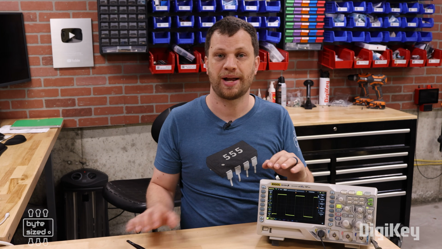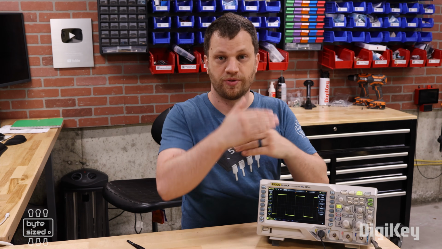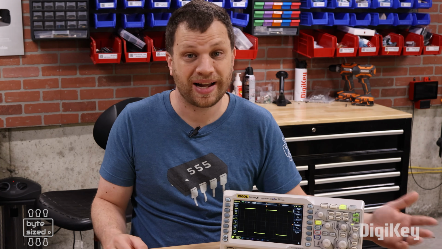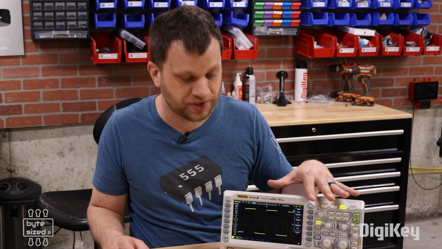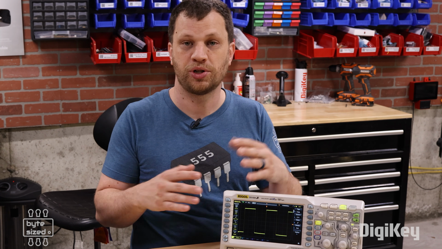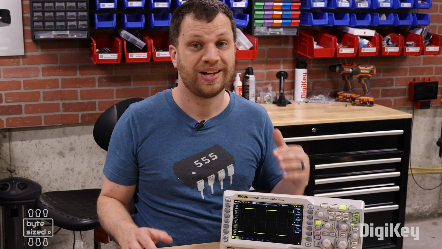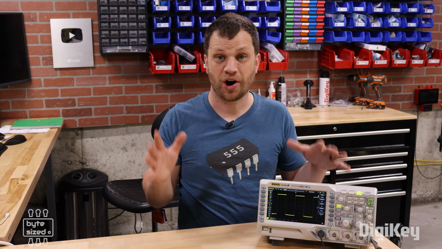There's really only 3 types of controls on an oscilloscope: vertical controls, horizontal controls, and triggering controls. So yeah, it might look like a spaceship control panel at first, but once you break it down into vertical, horizontal, and triggering controls, it starts to make a lot more sense. Now that you're armed with this knowledge, let's try a real-world example.